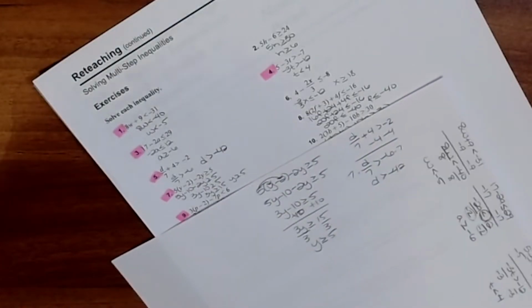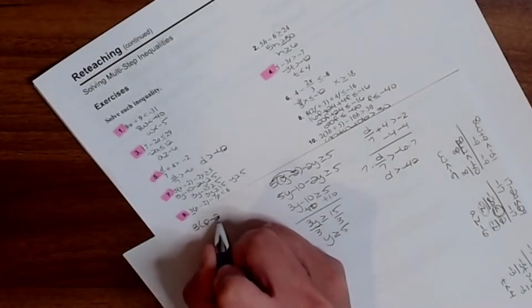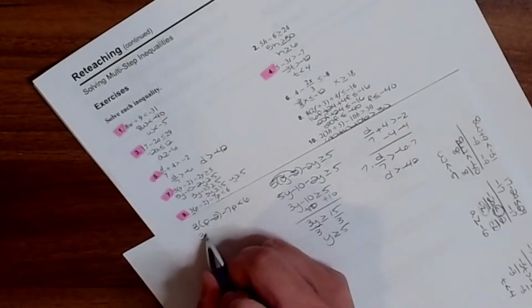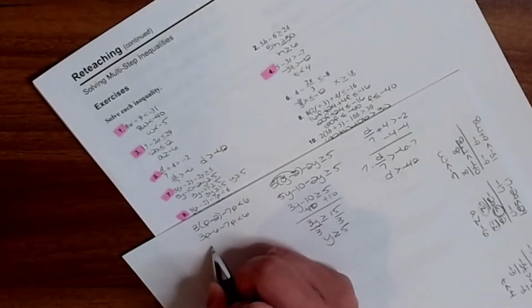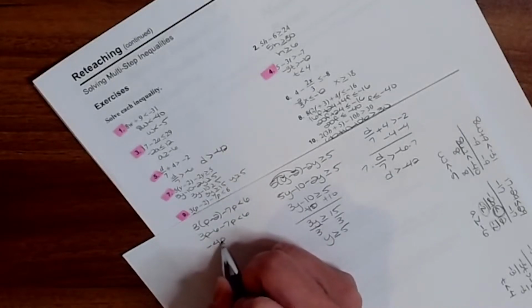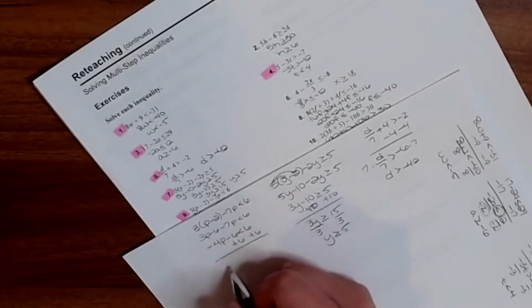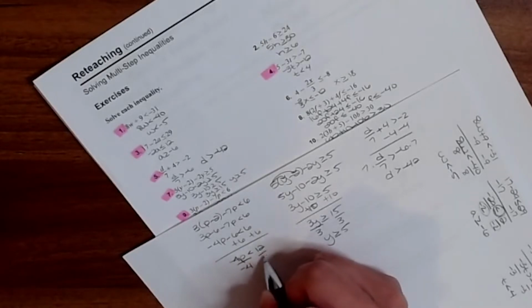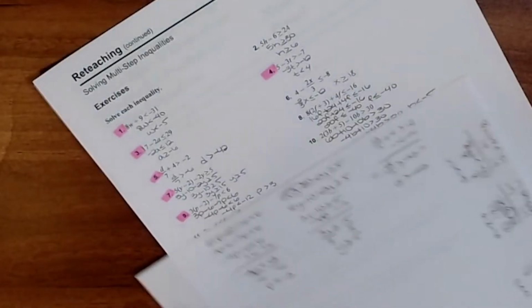Where's our next one? Here's the next one. 3 times p minus 2, minus 7p, is less than 6. So 3p minus 6 minus 7p is less than 6. So negative 4p minus 6 is less than 6. Add 6 to both sides. Negative 4p is less than 12. Divide by negative 4, and p is greater than negative 3.